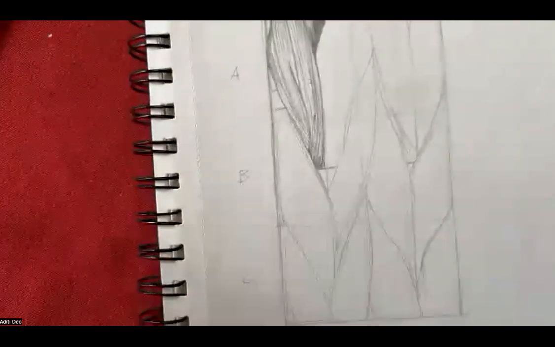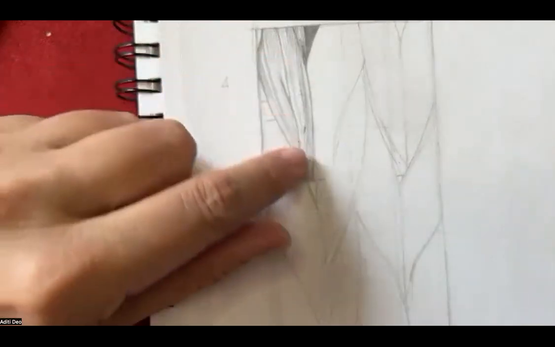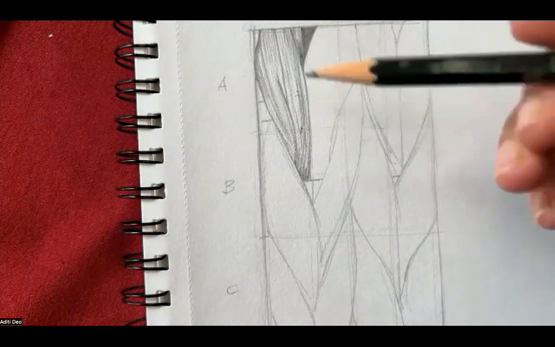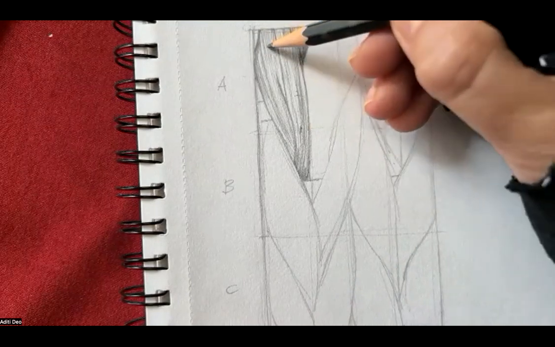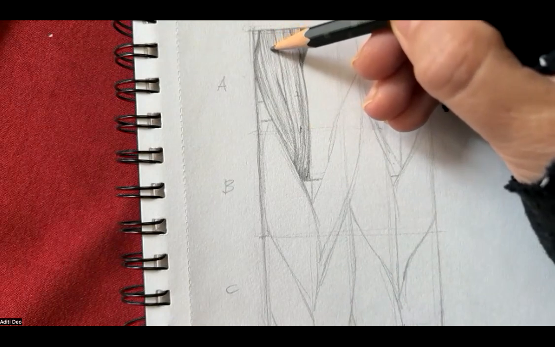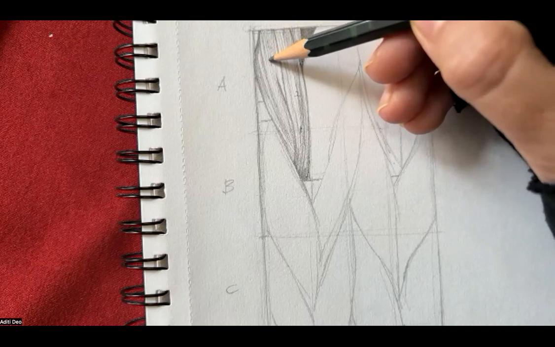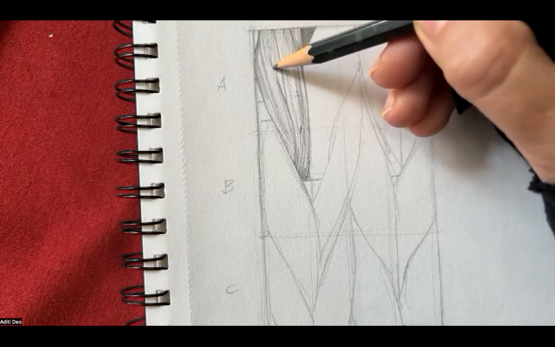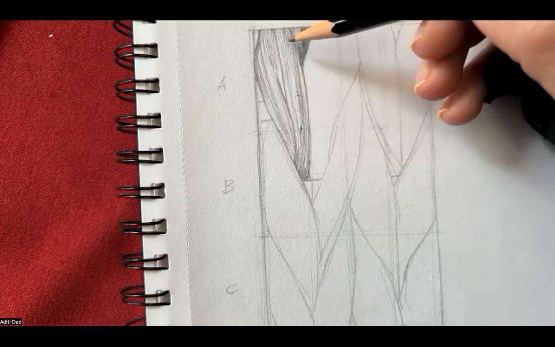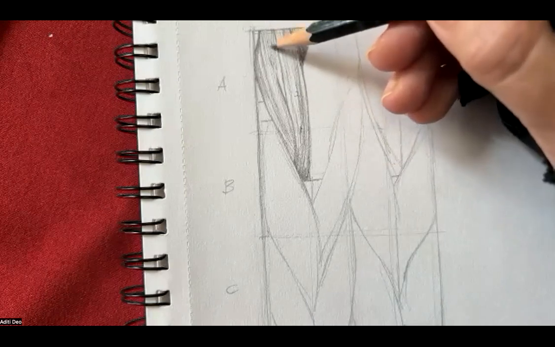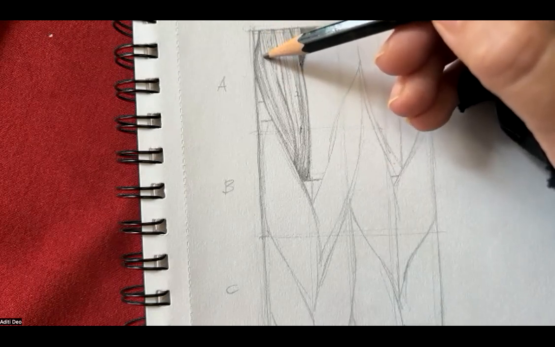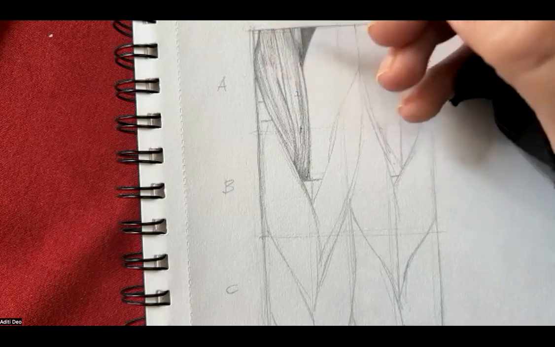Now, if you look at the detail, right now this looks very smooth. It could be anything from cotton to silk to even straw. But how do you make it look like straw? So there will be a few blemishes. And those blemishes, however subtle, will communicate to the viewer that this is definitely not a bunch of silk threads that we have tied together. So just use your pencil very lightly and make a few dark marks in a few places.